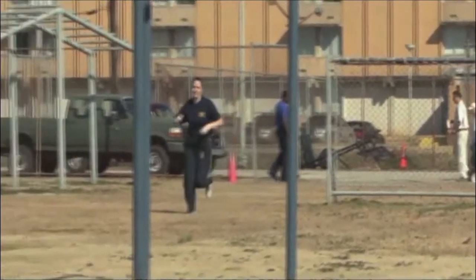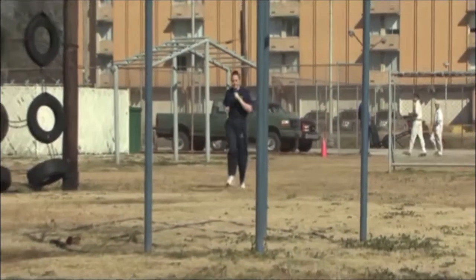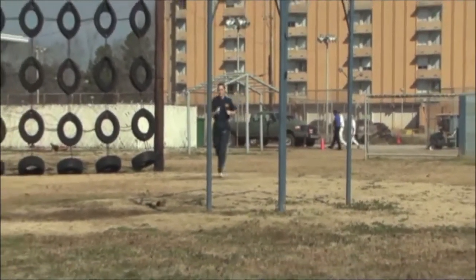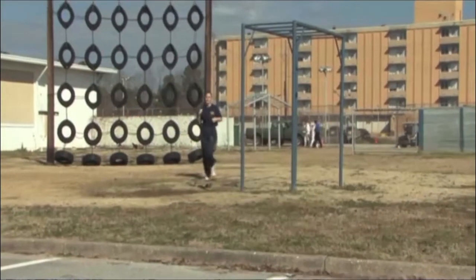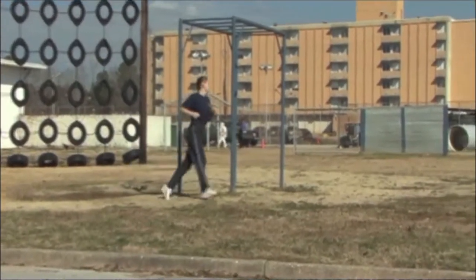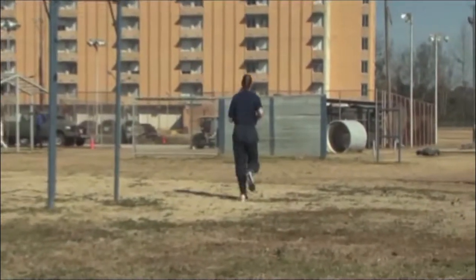A period of running is incorporated into each of the events to simulate the apprehension and control of a fleeing suspect. The time limit for the 5 physical agility events is 90 seconds.